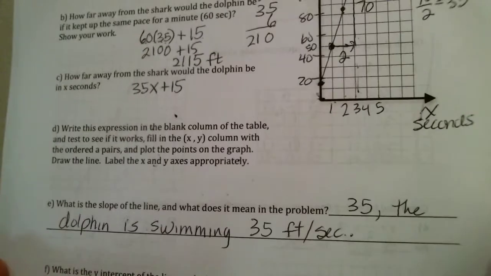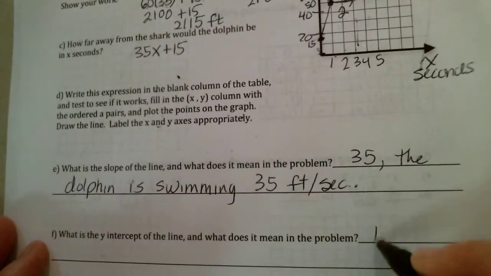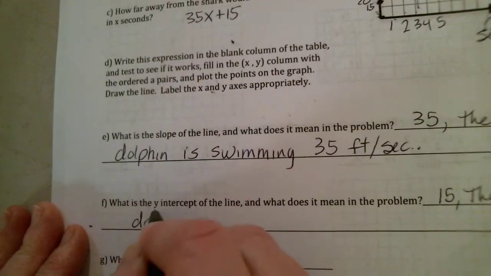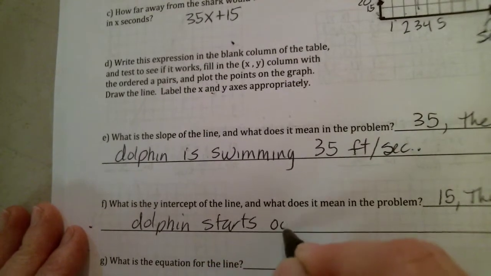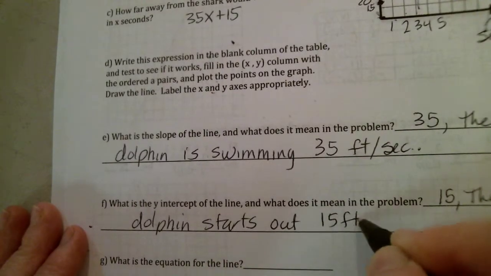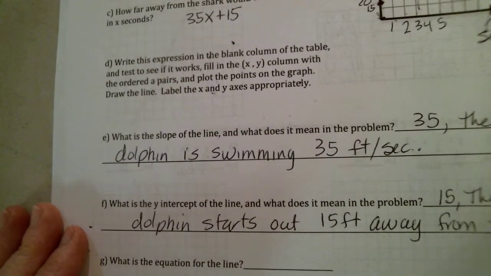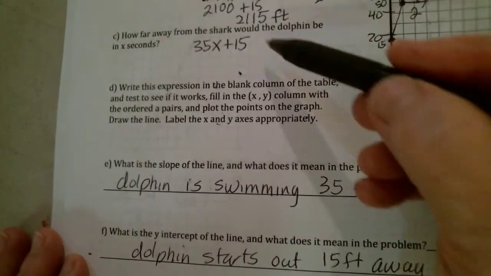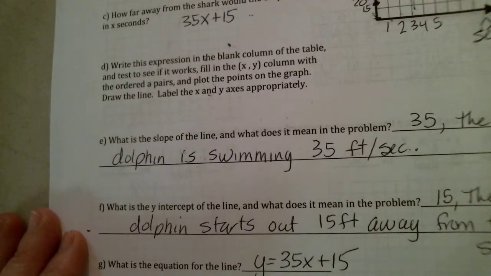What is the y-intercept? It's where the graph meets the y-axis at 15. So we're going to write 15, and that's because the dolphin starts out 15 feet away from the shark. So the equation of the line simply is putting a y equals in front of the expression we have, 35x plus 15.